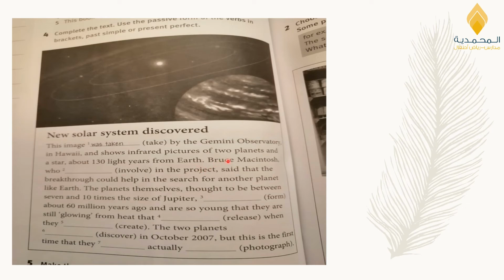Bruce McIntosh, who has been involved in the project since, says that breakthrough could help in the search for other planets like Earth.